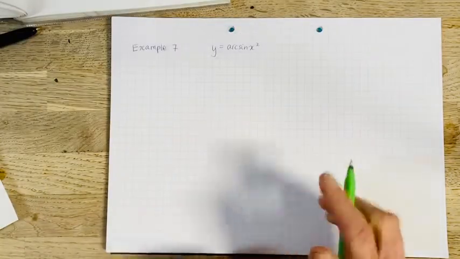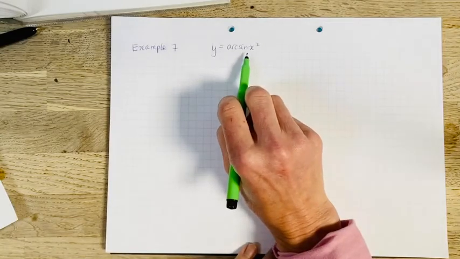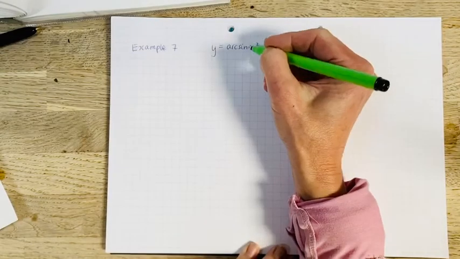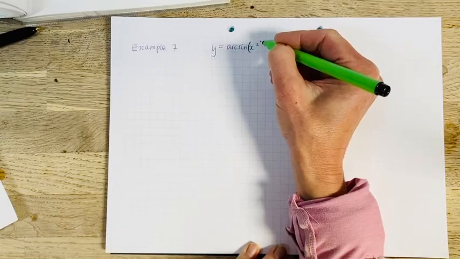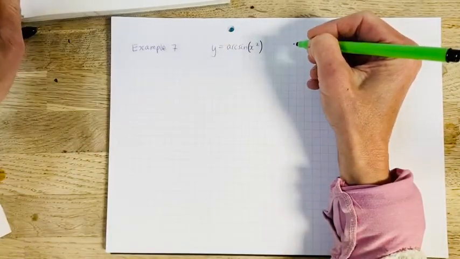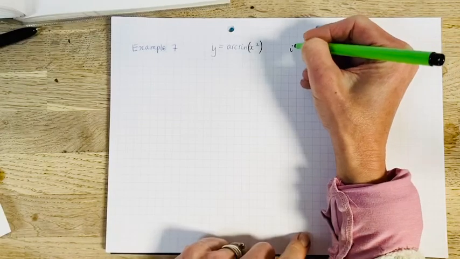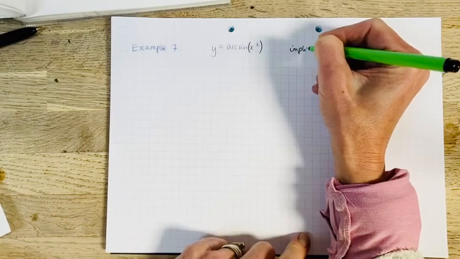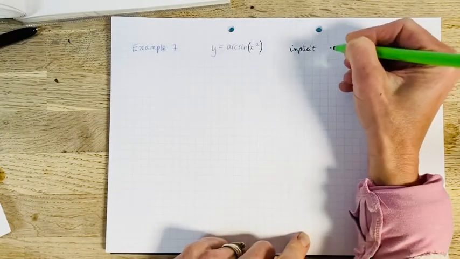This time we're going to differentiate arcsine of x squared. Note this is arcsine of x squared. So we're going to use, first of all, implicit differentiation.